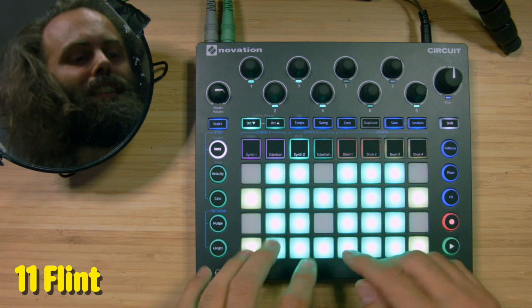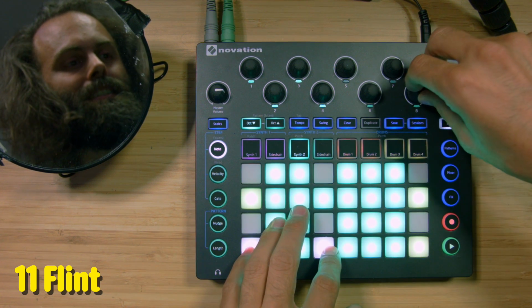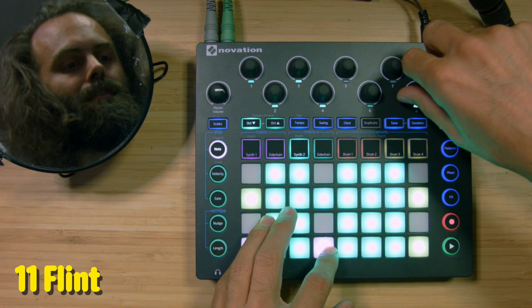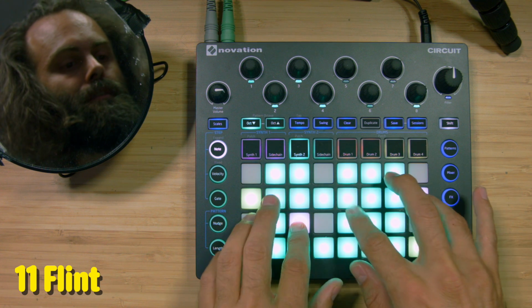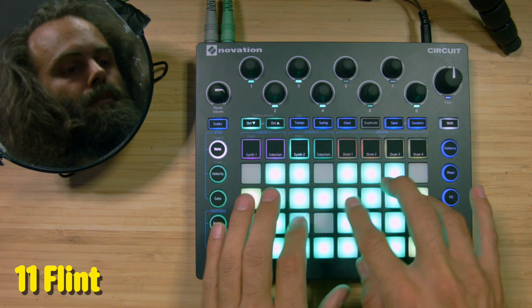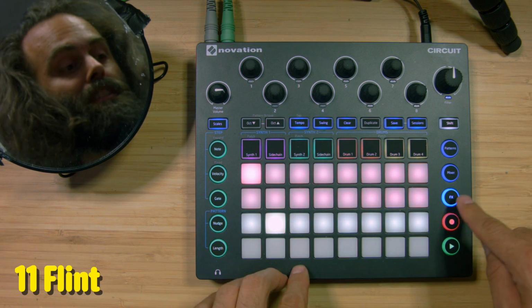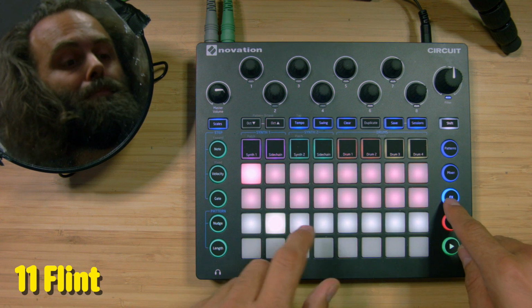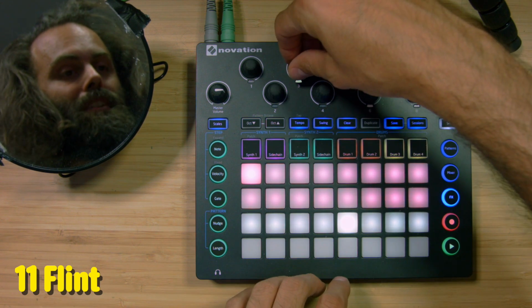I think it's lovely. And then there is an effect track, so I could slap on some reverb here, for instance.